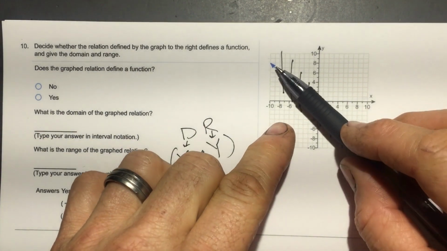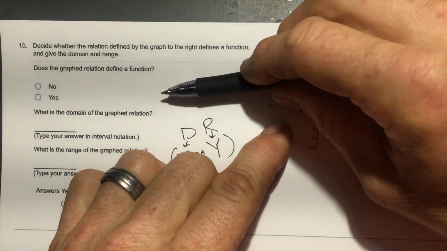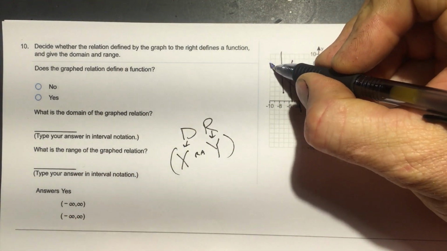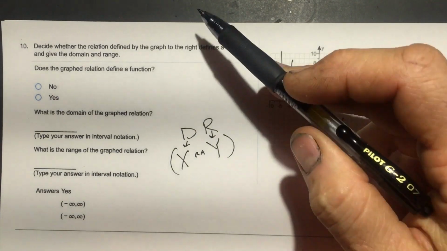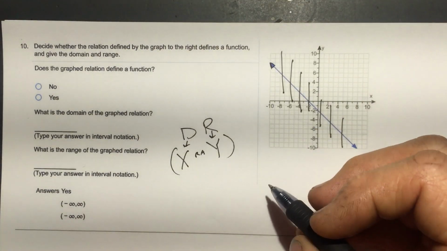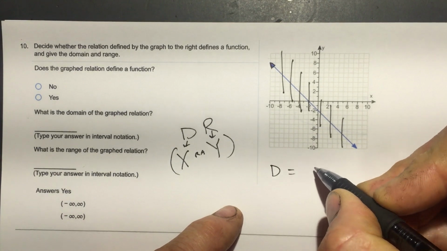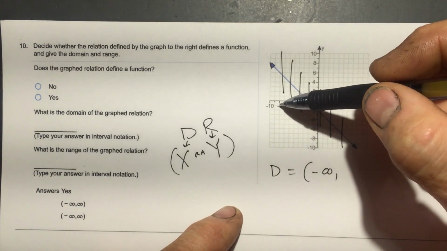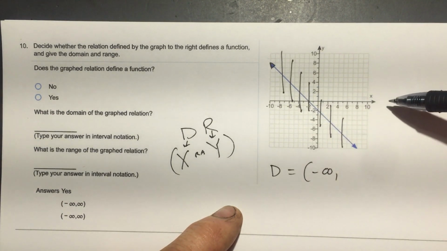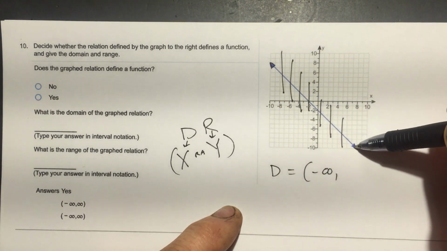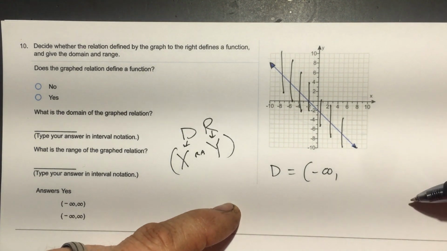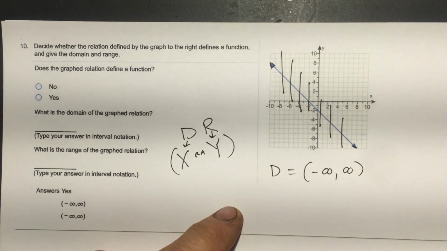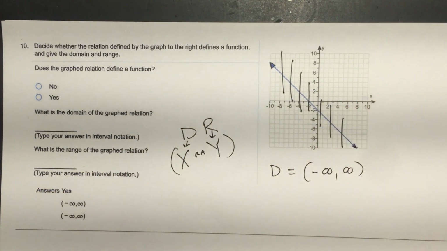So if you look how this graph goes up and up and up, it's going over. What's the furthest to the left it goes? Well, see this arrow? That means it goes forever. So as it keeps going and going, it's going to the left forever. So that means my domain is going to start at negative infinity. Now, what's the furthest to the right that it goes? Well, you see this little arrow here, which means it goes forever like this, which means it's going to the right forever. So here's my domain. It goes from negative infinity to positive infinity.